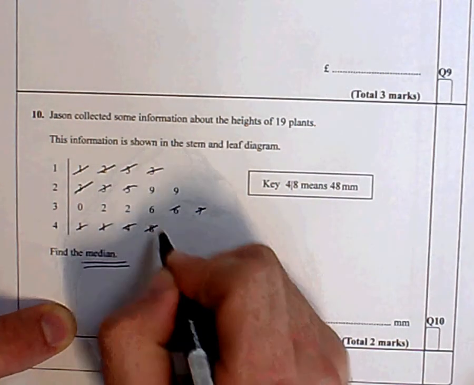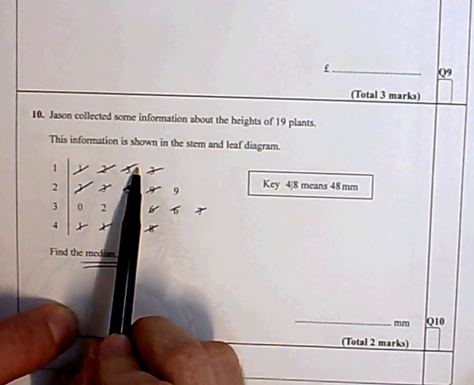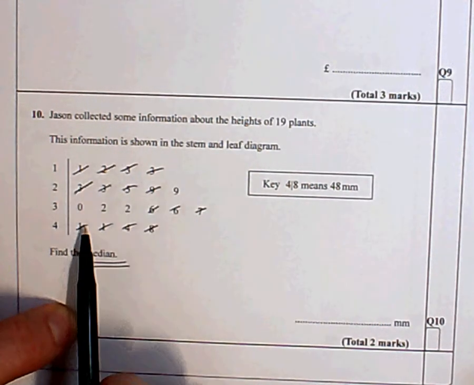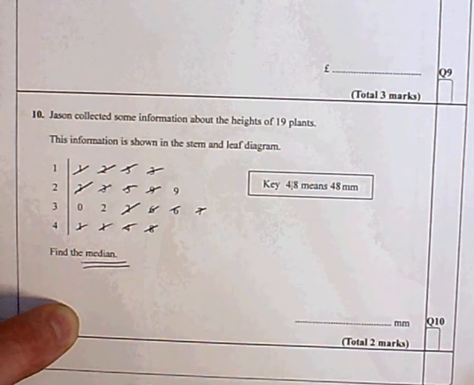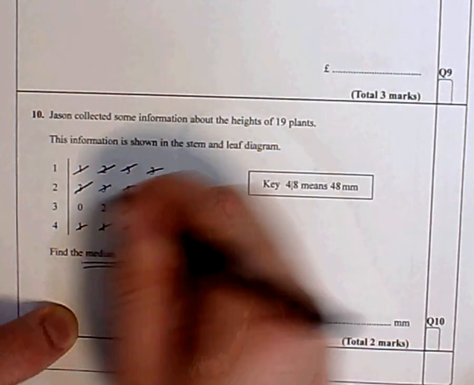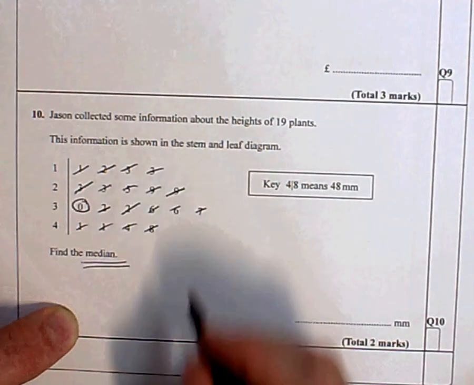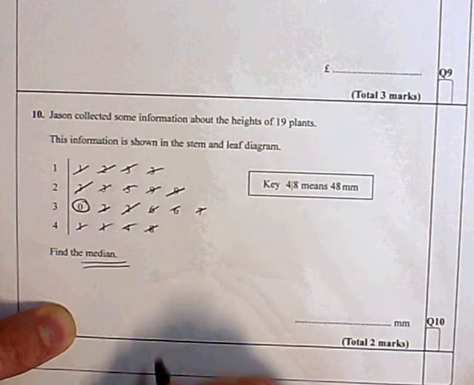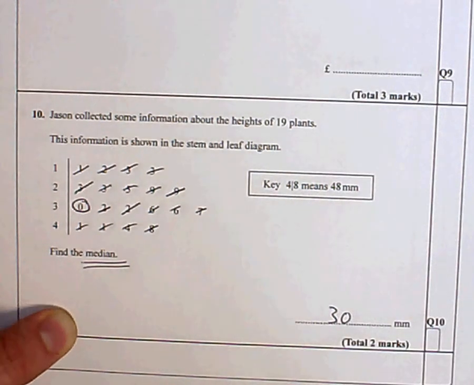Now it's important when you're doing this to keep count of where you are. So on this side I've got 1, 2, 3, 4, 5, 6, 7, 8. On this side 1, 2, 3, 4, 5, 6, 7. So I know that I should be there by now. Got one from there left. So this is the middle section of the stem and leaf diagram. Using my key, I know that's actually the number 30. That's the foundation way, using the crossing off.